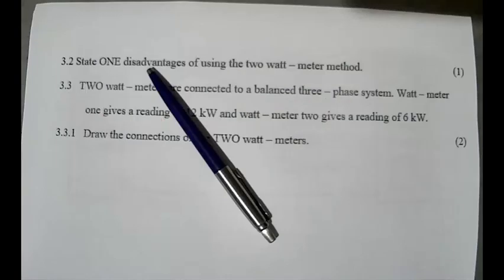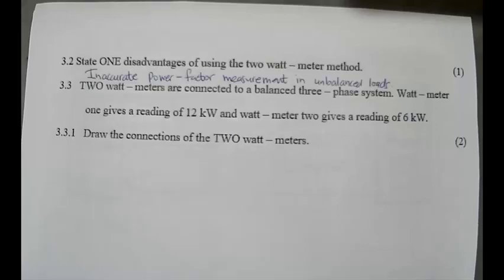State 1 disadvantage of using the 2 wattmeter method. Notice here it's a disadvantage and it's also 2 wattmeter method. Inaccurate power factor measurement in unbalanced loads. So you'll see now the way it's connected, it'll be hard to measure if the loads are unbalanced. It'll be hard to determine what would be the power factor in each of those loads, because you're only using 2 meters and not 3 meters.